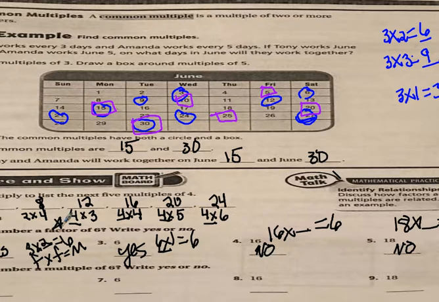Now pay attention because this is factor and this is multiple. Is the number a multiple of 6? Now remember, it's the ones that you land on. So like up here, remember, multiples of 4, you used 4 in your equation to get to those answers. So is the number a multiple of 6?